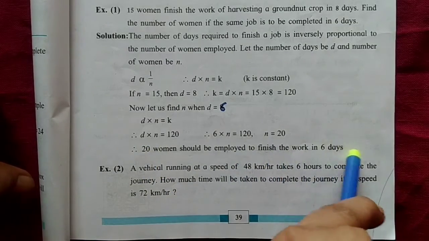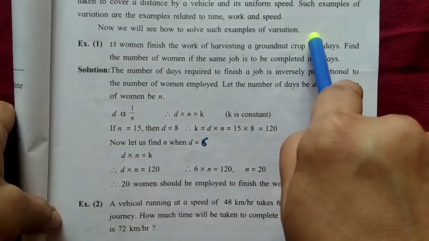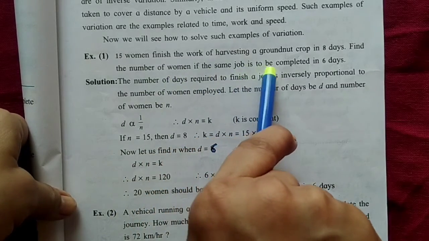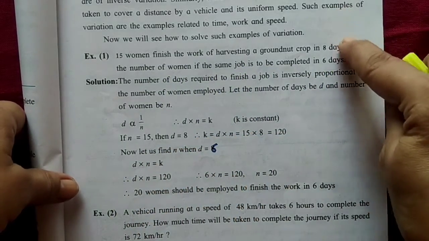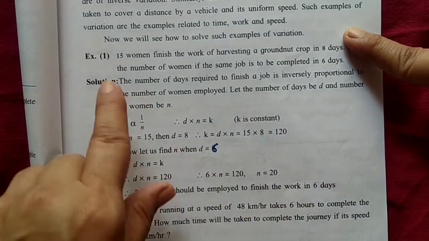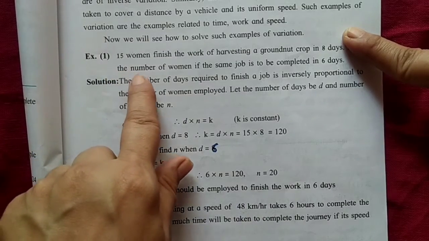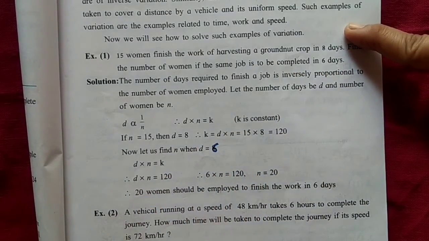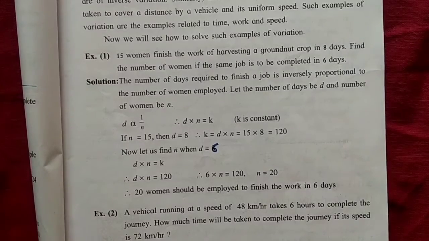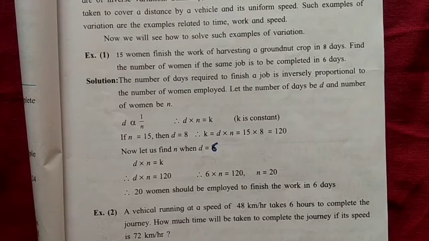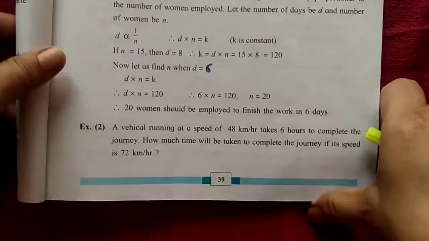Now where would you get this sentence to write the answer? It is in the question only. See here, last: find the number of women if the same job is to be completed in 6 days. So remove this "find", and the remaining part is the answer part, which you will write. The capital T you will write: The number of women if the same job is to be completed in 6 days is 20. That way also you can write the answer. So instead of forming a new sentence, you can take the sentence from the question itself. That is, usually the last sentence of the question is the main question part, and that is to be written in the answer form. Now we'll take one more example.